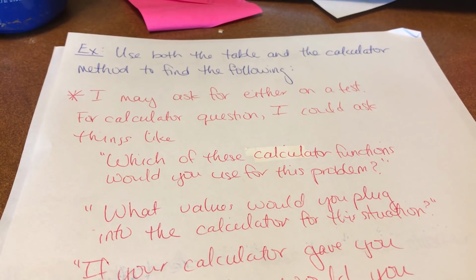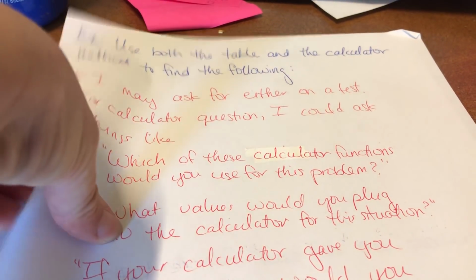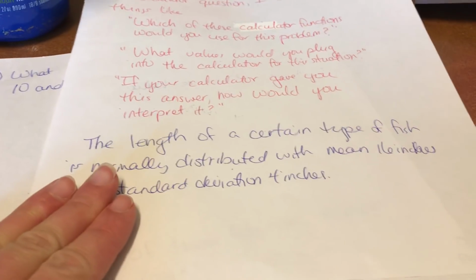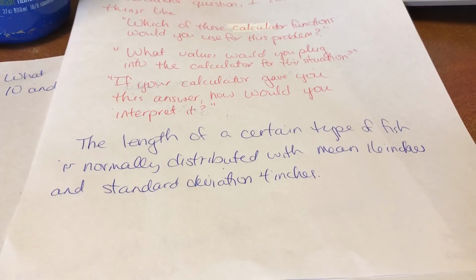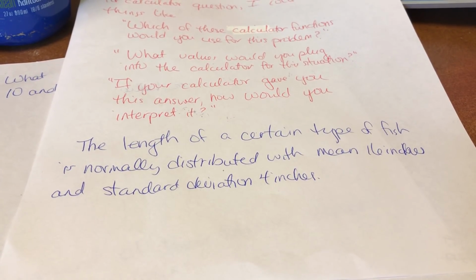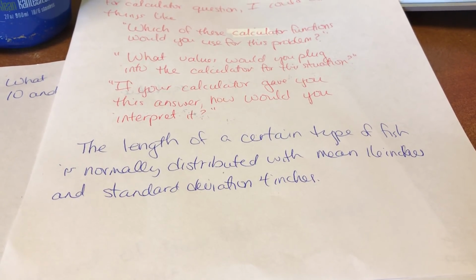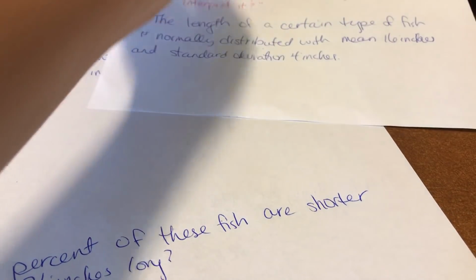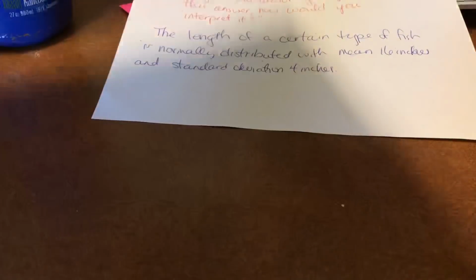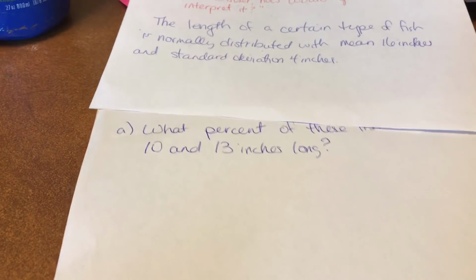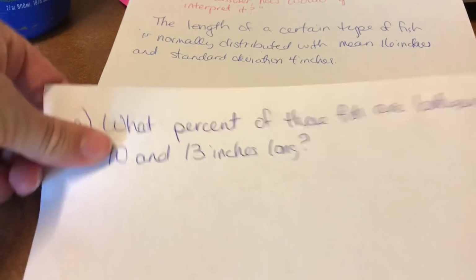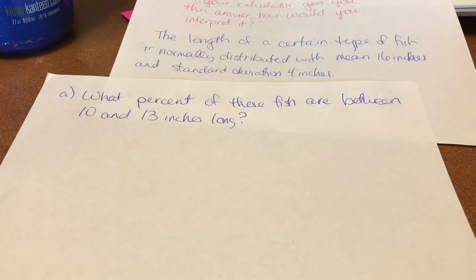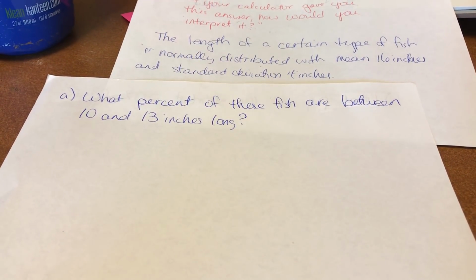Use both the table and the calculator methods to find the following. The length of a certain type of fish is normally distributed with mean 16 inches and standard deviation 4 inches. Now I'm going to leave that up there so we can refer back to it, and here are the actual questions. Part 1. What percent of these fish are between 10 and 13 inches long?